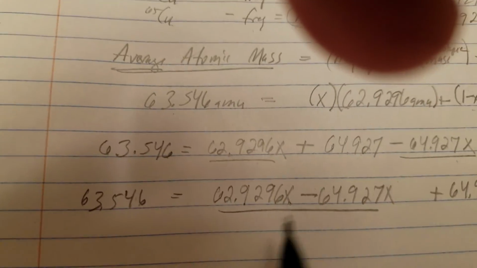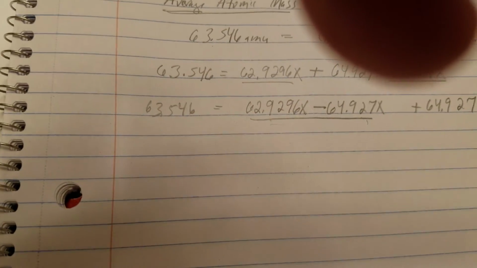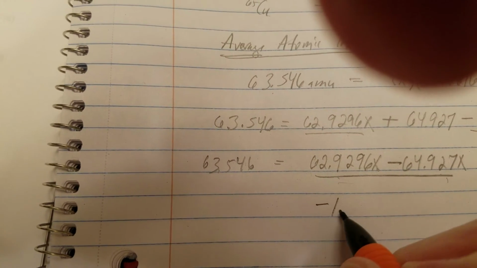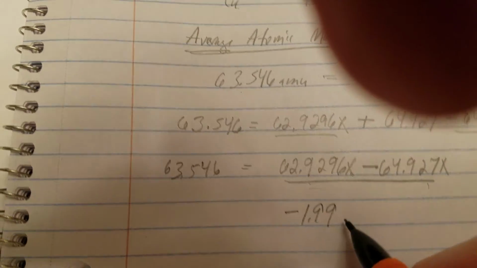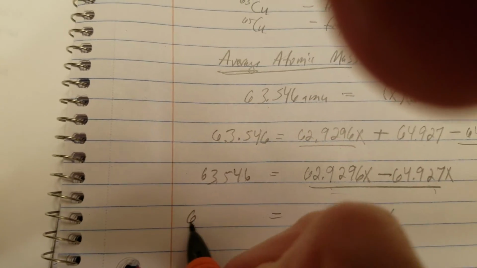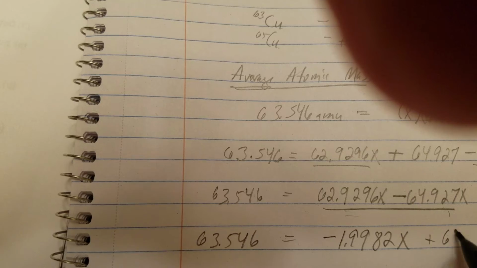So we're basically just subtracting these two numbers from each other so that we get a minus 1.9982x, and then we'll pull all the rest of the numbers down. So this is still over here, and this is still over here.